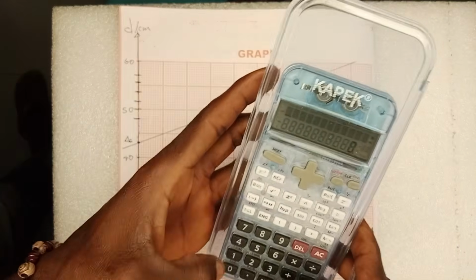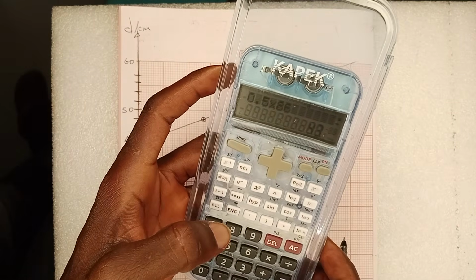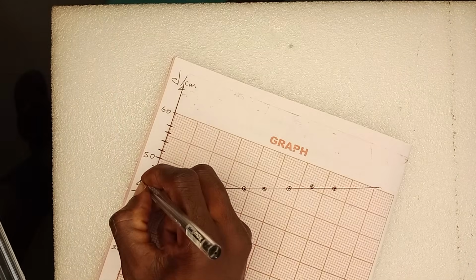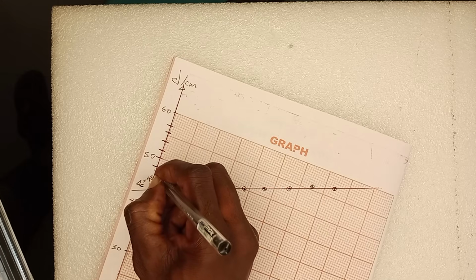So 0.5 times 86 will give us 43. So our intercept is what? 43 cm. So let's write it quickly before we forget. Our intercept is what? 43 cm.